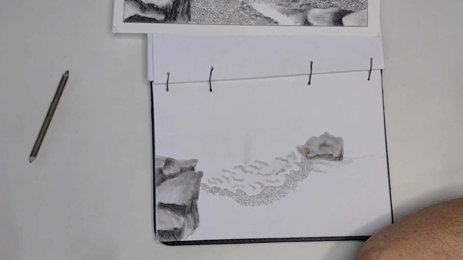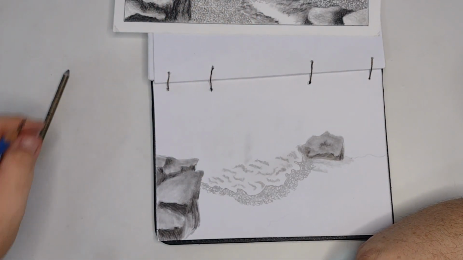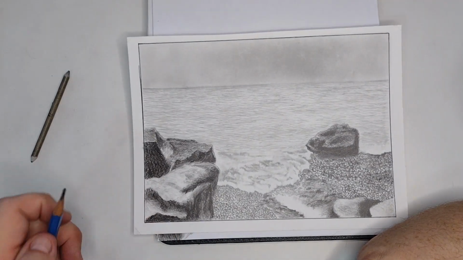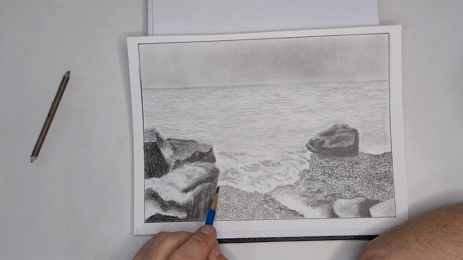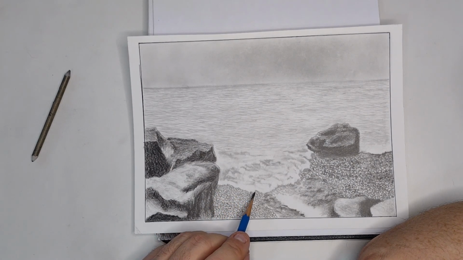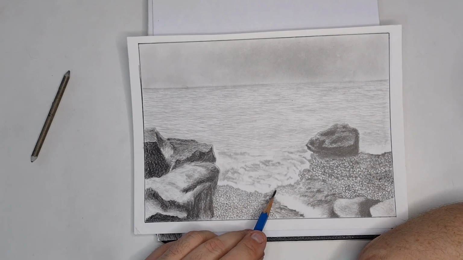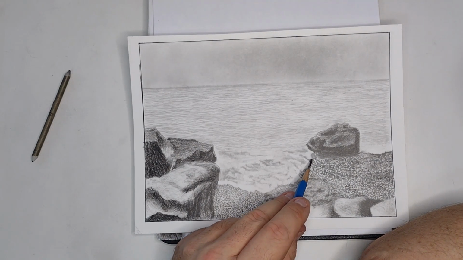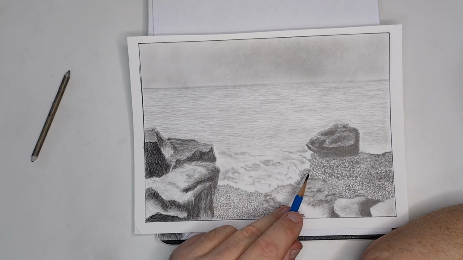Okay. I did here the same I did over here, okay? This darker line here, all around.